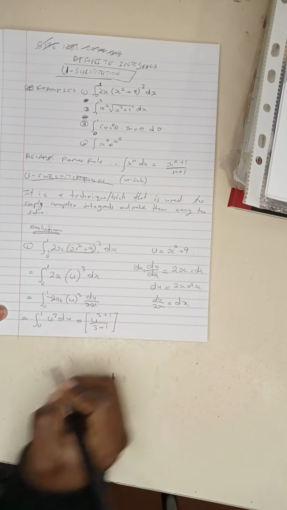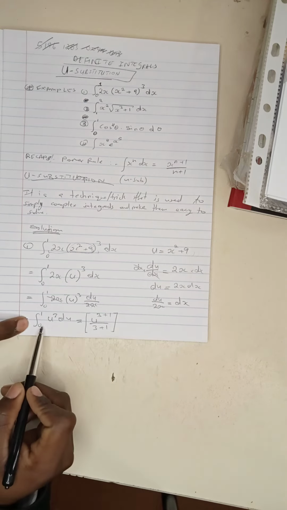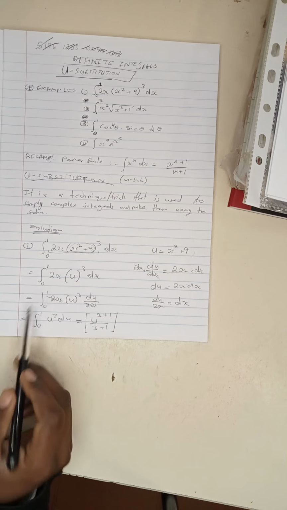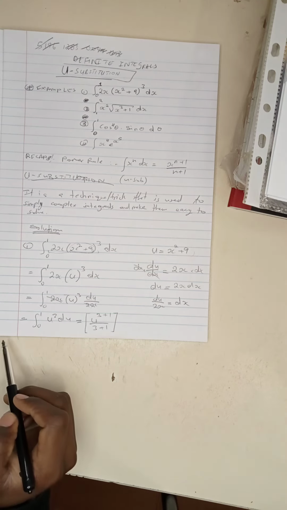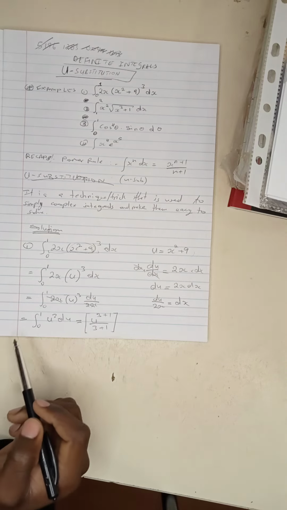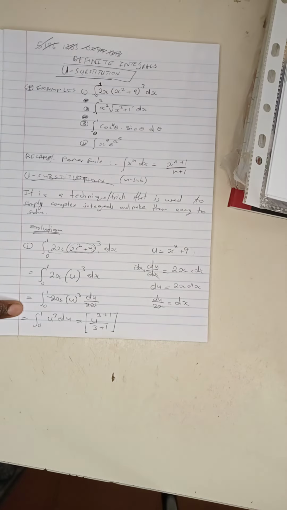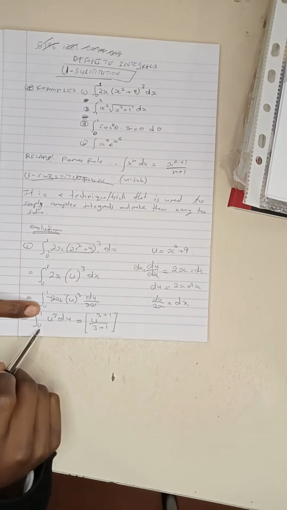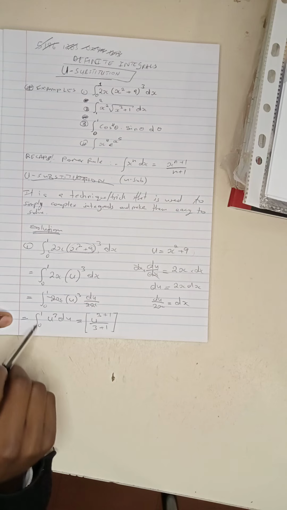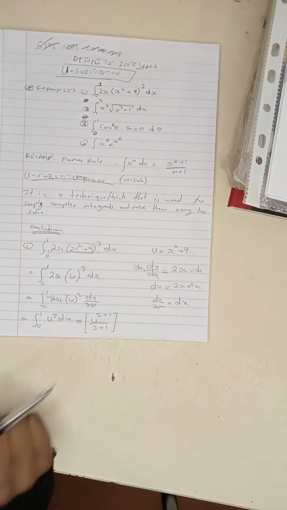But then now, because it's no longer a definite integral. Oh, okay, wait. Let's fix here. But I don't think it really matters in this case, because both our limits are constants.